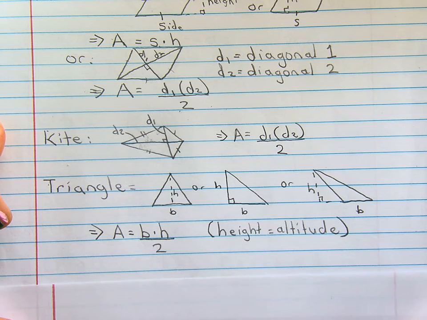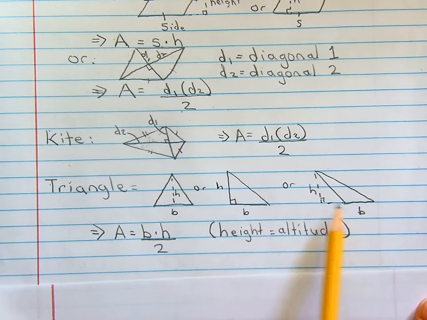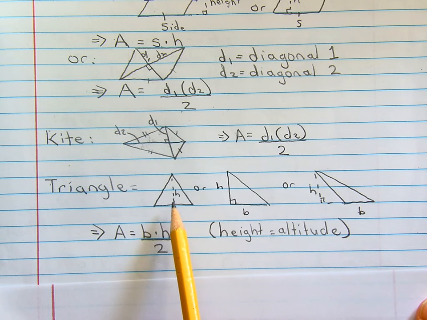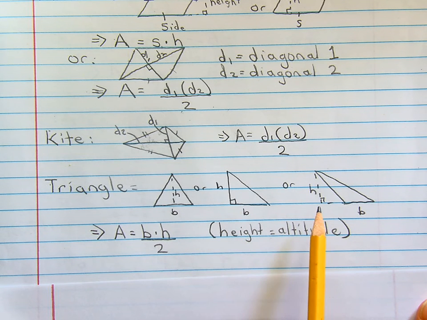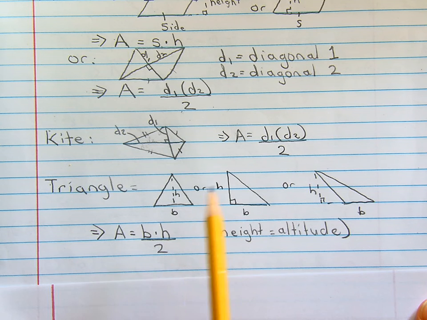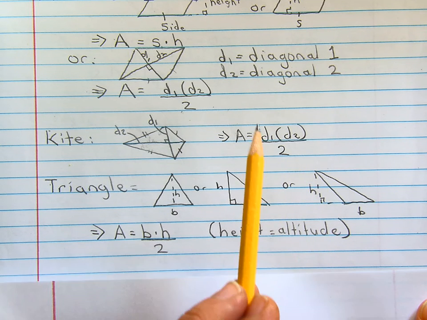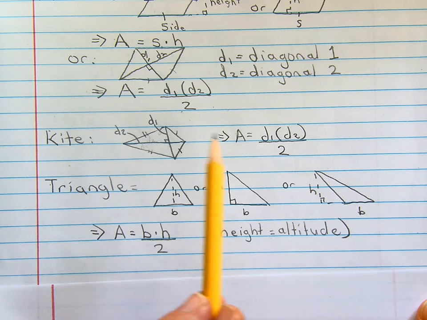So then we have the triangle. Normally you'll see it in one of these 3 ways, with your height being either on the inside, will be a side as long as the side is 90 degrees to the base, or also be an altitude possibly on the outside here. And our formula is base times height divided by 2. So hopefully you kind of noticed a pattern on some of those shapes and how to find their formula.